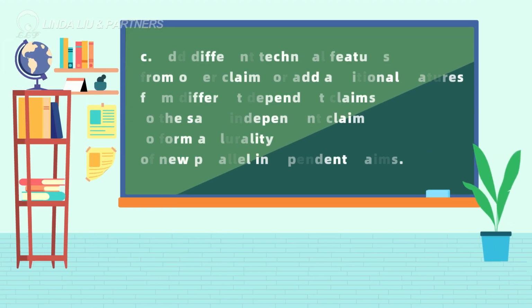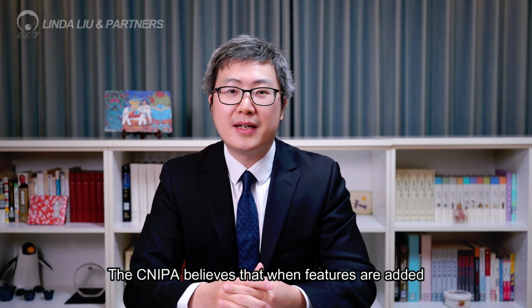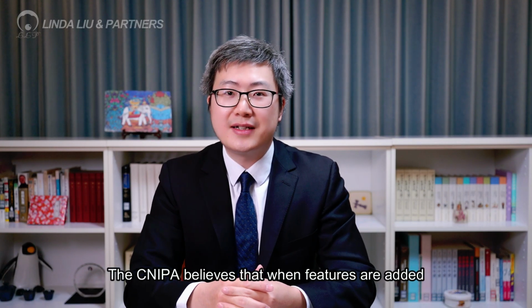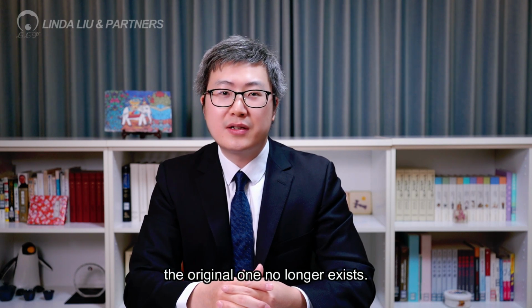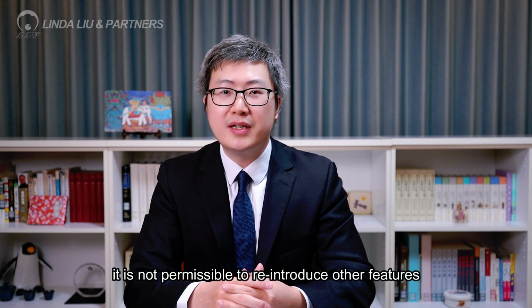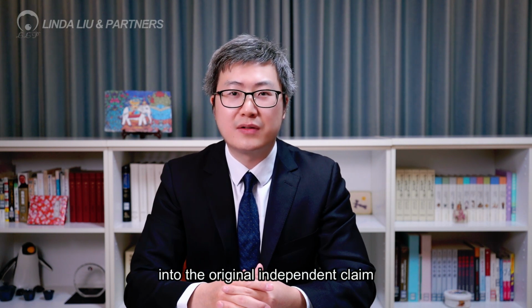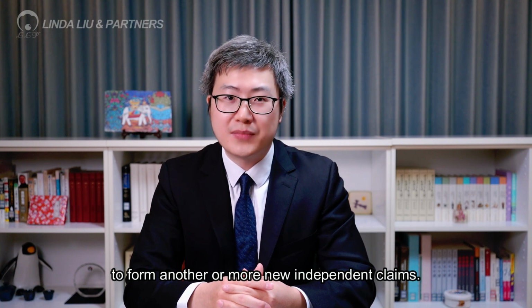C. Add different technical features from other claims or add additional features from different dependent claims to the same independent claim to form a plurality of new parallel independent claims. The CNIPA believes that when features are added to an original independent claim to form a new one, the original one no longer exists. Therefore, it's not permissible to reintroduce other features into the original independent claim to form another or more new independent claims.